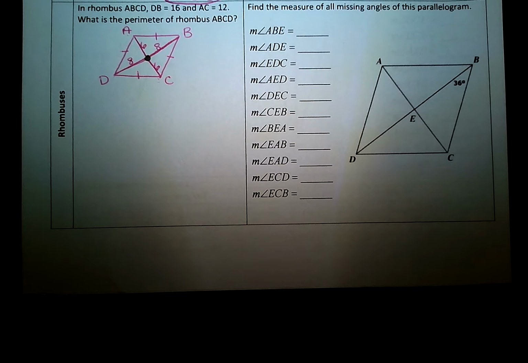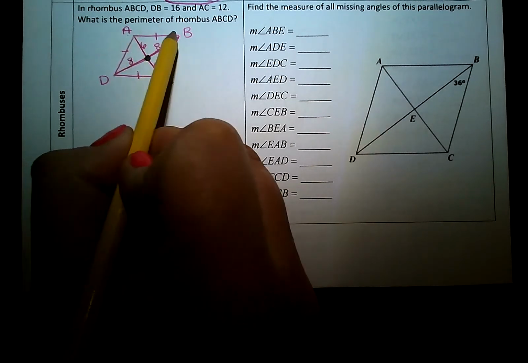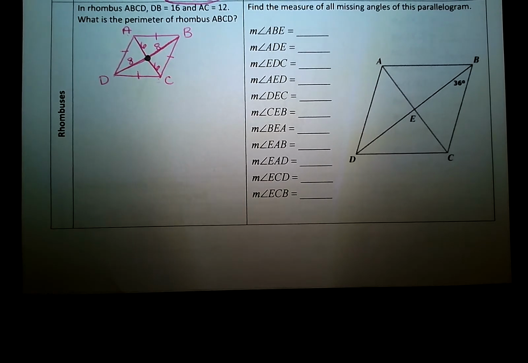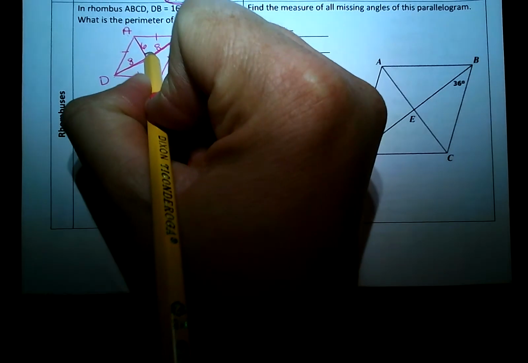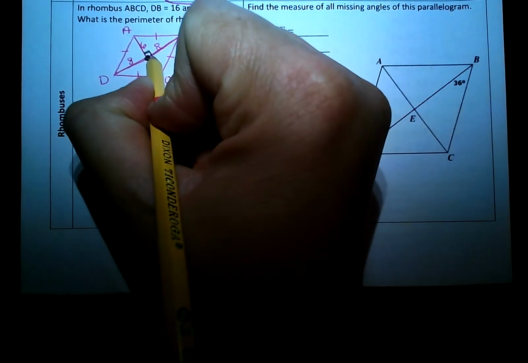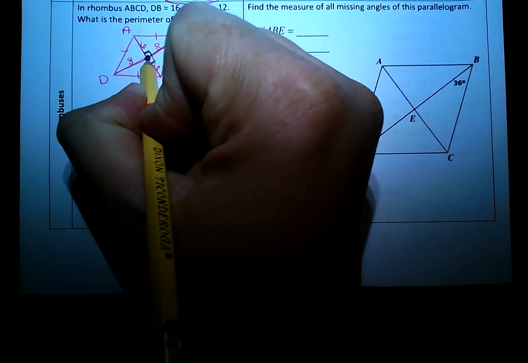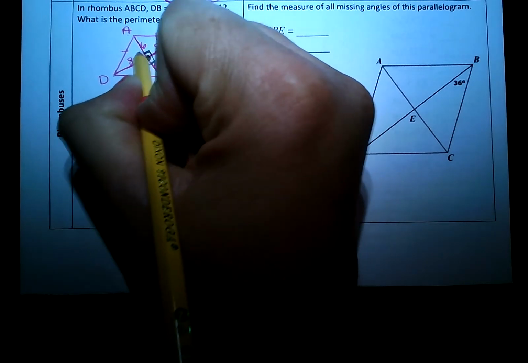Well, how does that help me? The question is, what's the perimeter of the rhombus? So we're talking about the distance around these four outer sides. Well, I know something else about a rhombus that's important. I know that a rhombus's diagonals are perpendicular. So all four of these angles in the interior of the rhombus are 90 degrees.